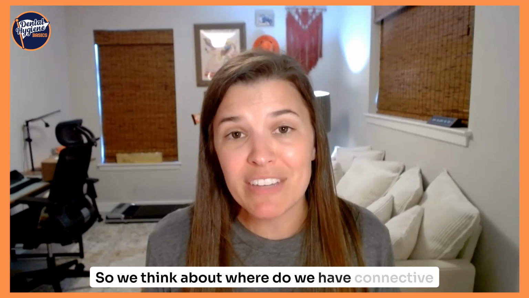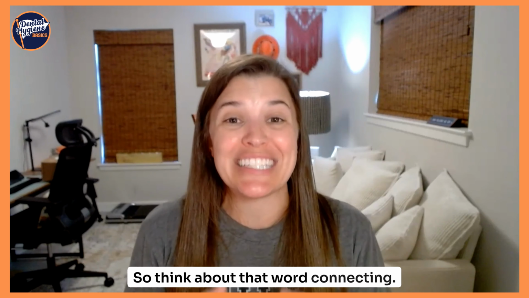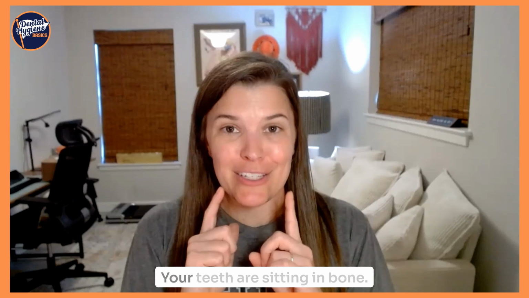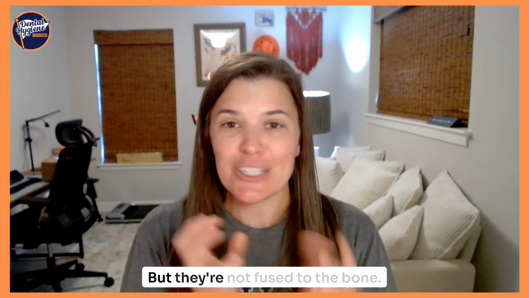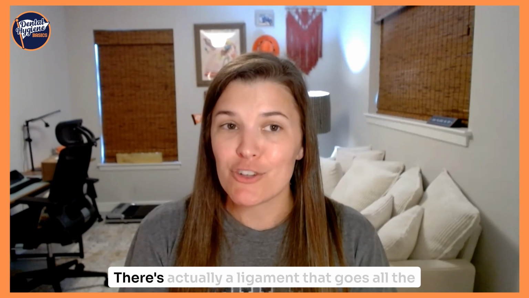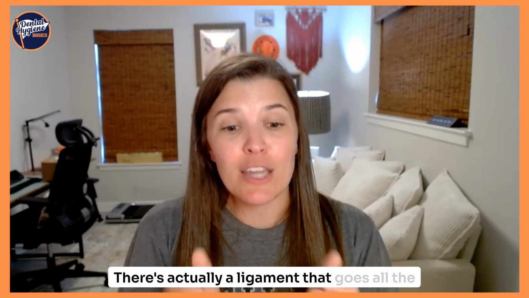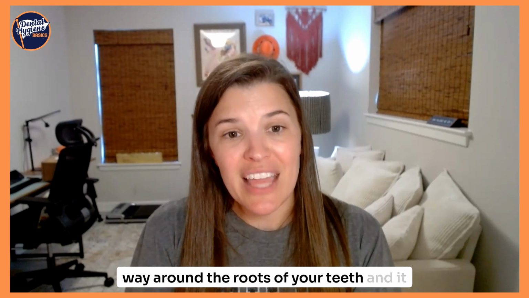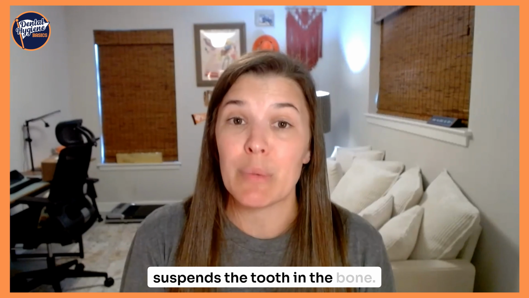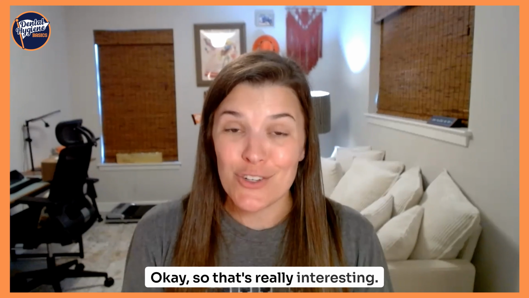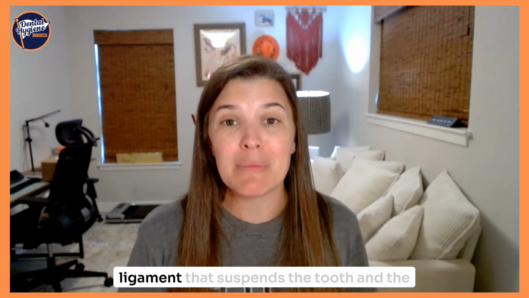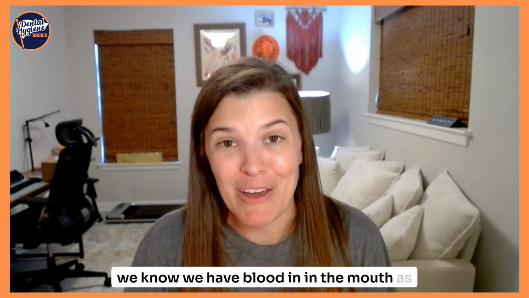So we think about where do we have connective tissue in the mouth? Think about that word connecting. Think about your teeth. Your teeth are sitting in bone, but they're not fused to the bone. There's actually a ligament that goes all the way around the roots of your teeth and it suspends the tooth in the bone. That's really interesting. We have connective tissue, the periodontal ligament, that suspends the tooth in the bone. We know we have blood in the mouth as well, right? So we see that connective tissue there.